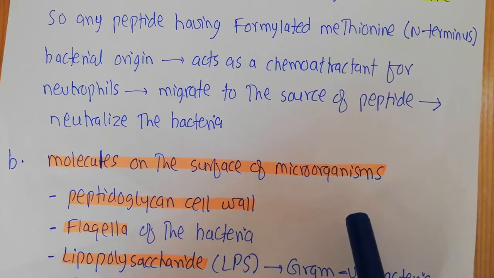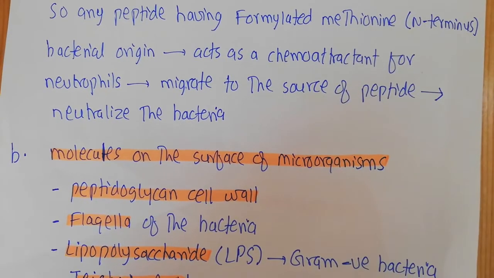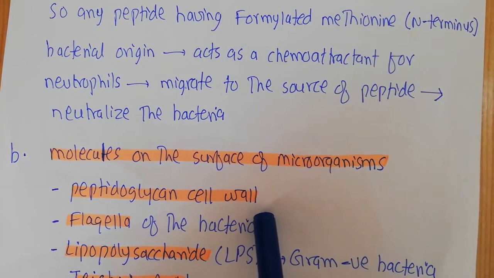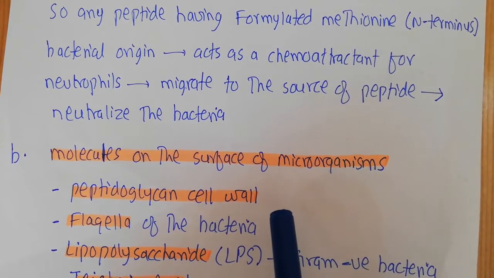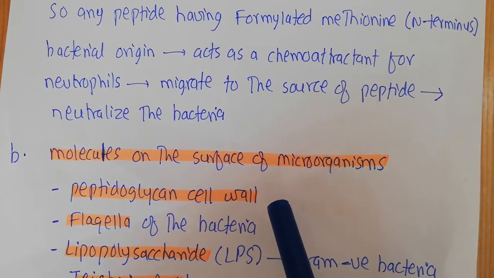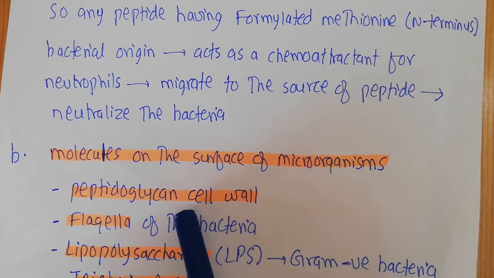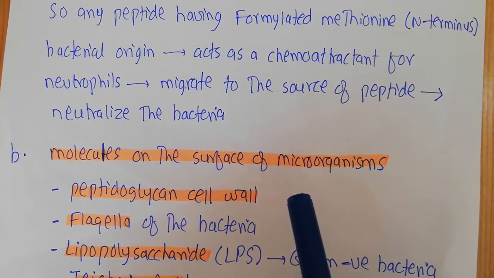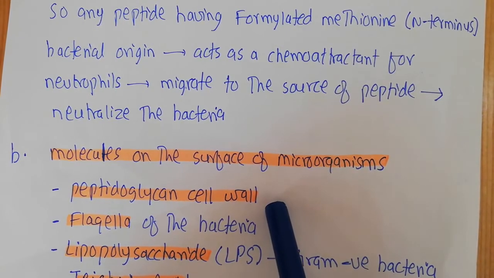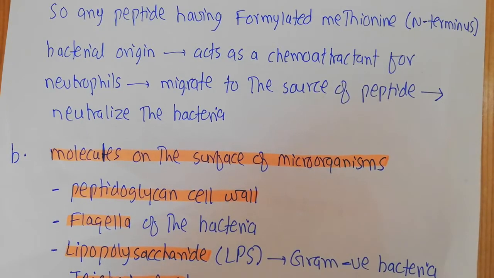So when you talk about the surfaces of the microorganism, the bacteria, whether that is the gram-positive or the gram-negative bacteria, they have got a peptidoglycan cell wall. As the host cell does not have a peptidoglycan cell wall, the immune system can exploit this peptidoglycan cell wall to recognize the bacteria and thereby neutralize them. Of course, there are differences between the peptidoglycan cell wall of the gram-positive and the gram-negative bacteria, but we are not going into that. So the peptidoglycan cell wall is another important pathogen associated immunostimulant which can be recognized by the innate immune system.